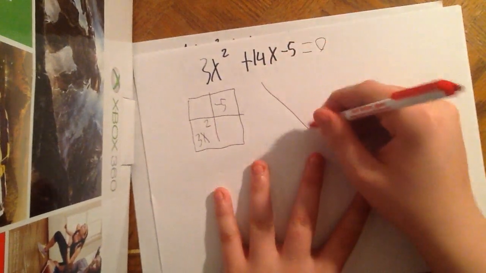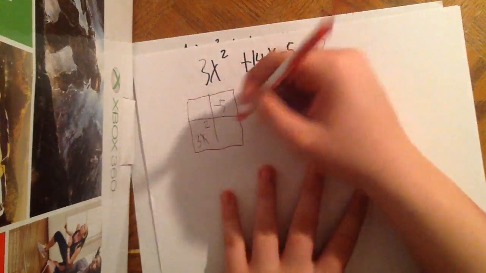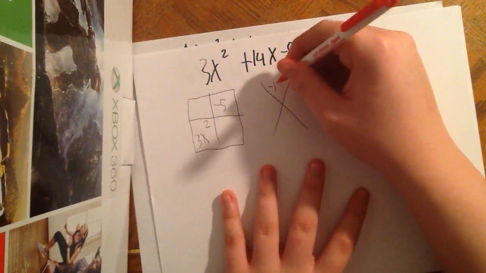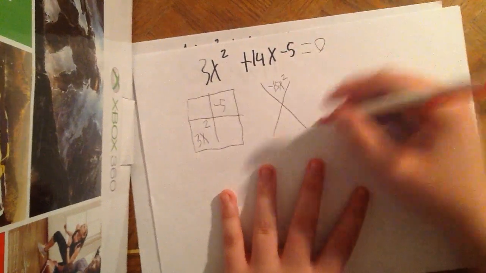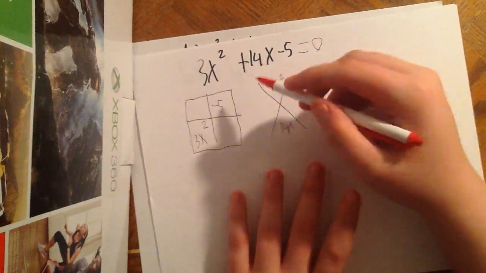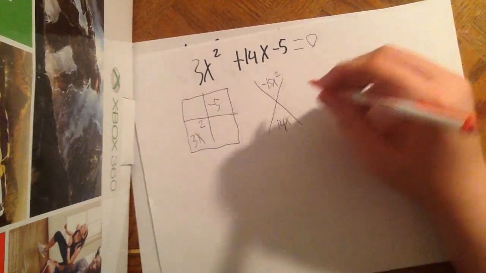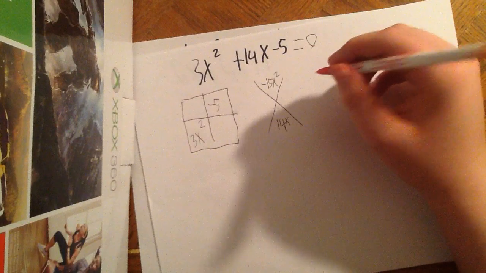So we want to make an x term. And we know, so a times c, negative 15x squared, bottom, 14x. So what terms multiply to negative 15x squared, but add to 14x? So let's list all the factors of 15.